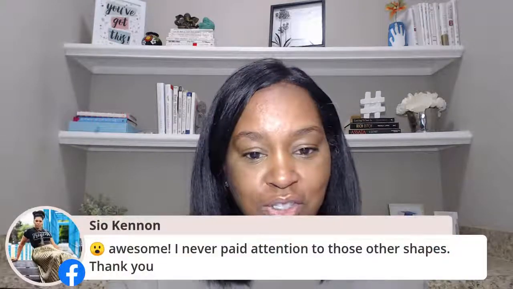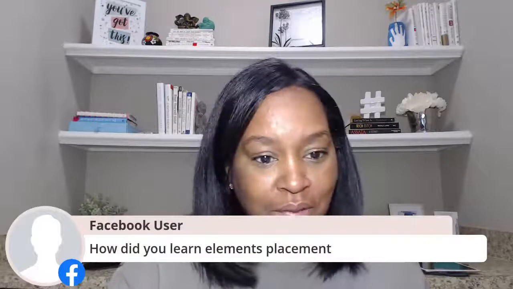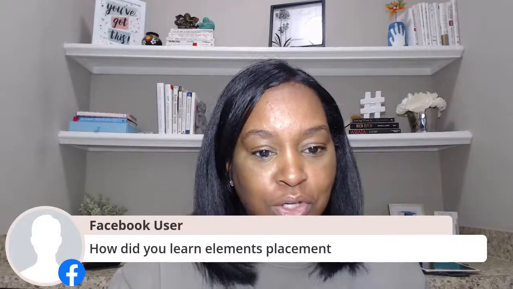I never paid attention to those shapes before. Yeah. How did you learn element placement? I just played around with it. I'm not afraid to do different things. So I just played around with different stuff. That's it.